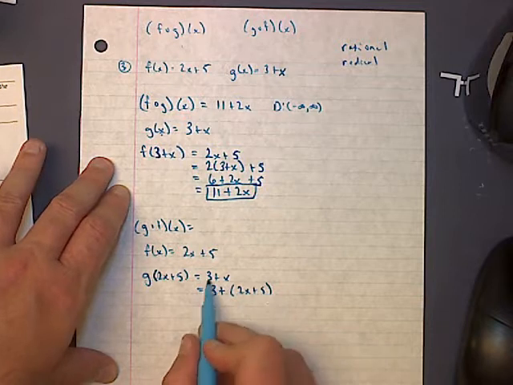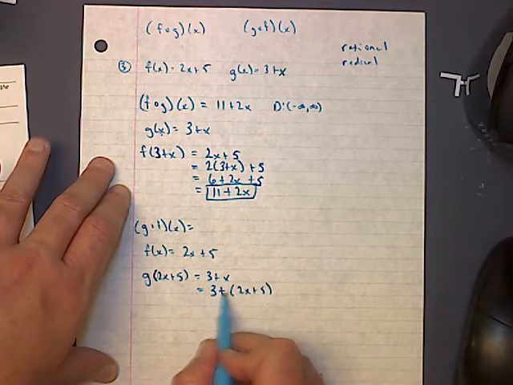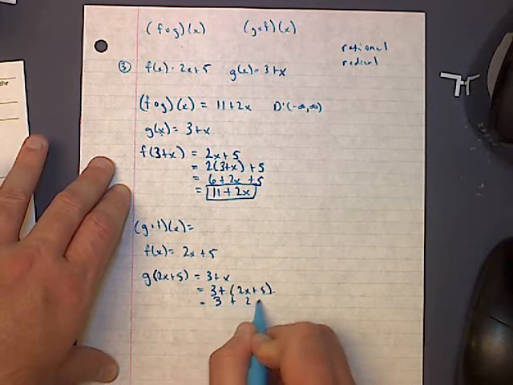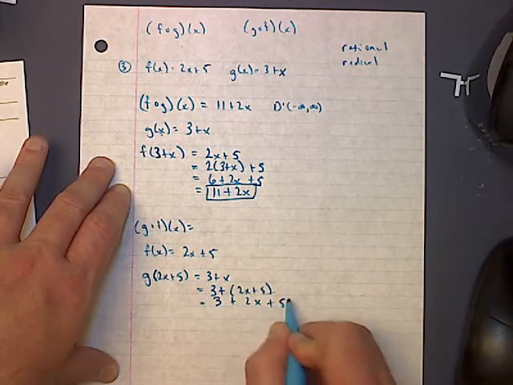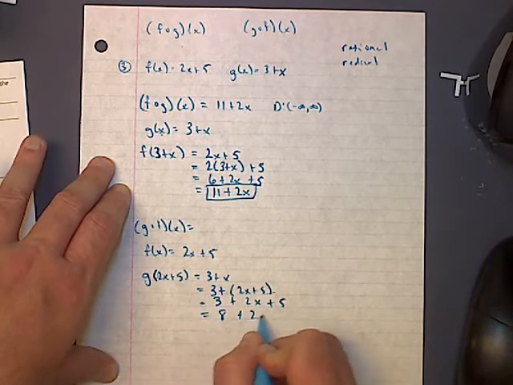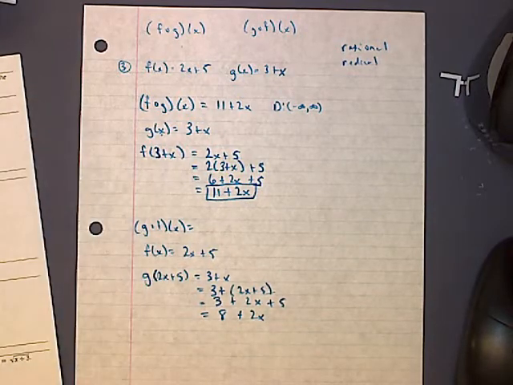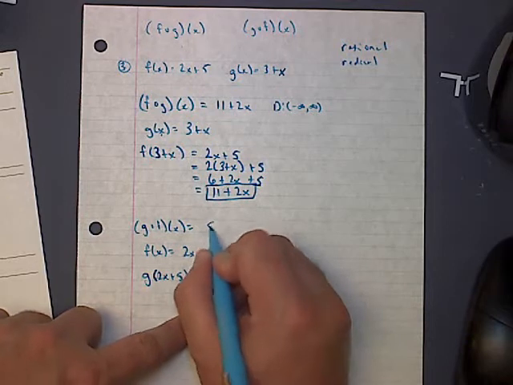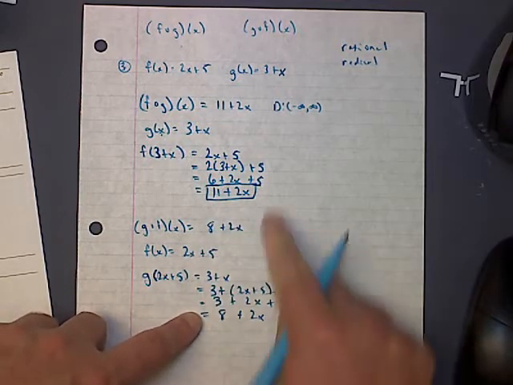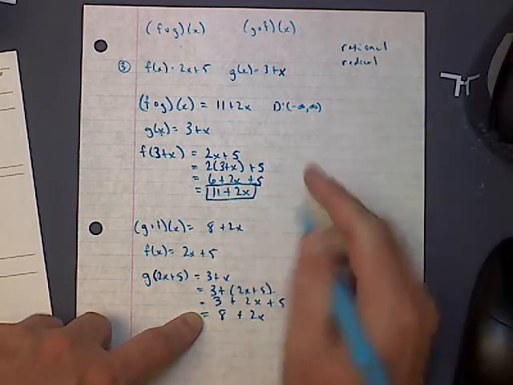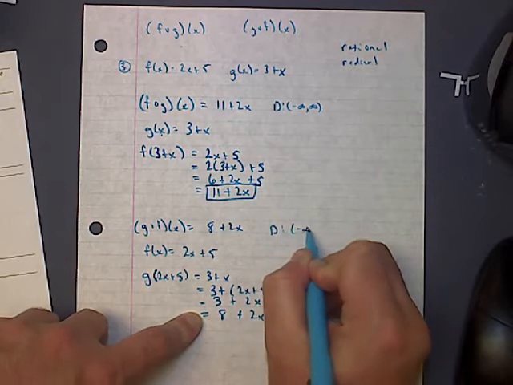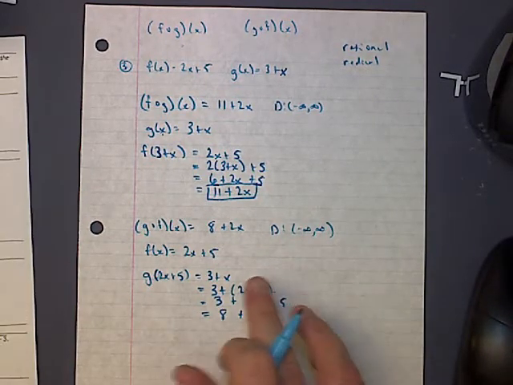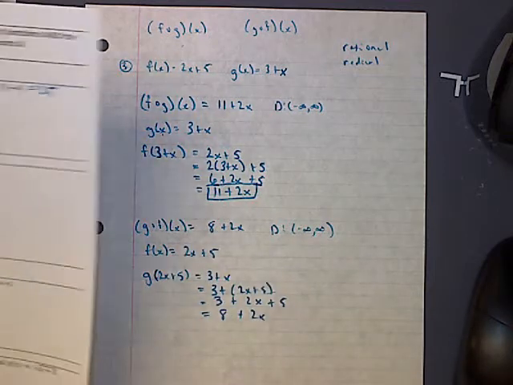It doesn't change sign. But what if this had been a minus right here? The minus would change all the signs. That just reminds you. So I'm going to rewrite that without the parentheses. Combine like terms. I get 8 plus 2x. You could have 2x plus 8. It does not matter. So the entire answer is 8 plus 2x. This is neither a rational nor a radical, so your domain is all real numbers. So that means you can plug any number in the universe and get that.